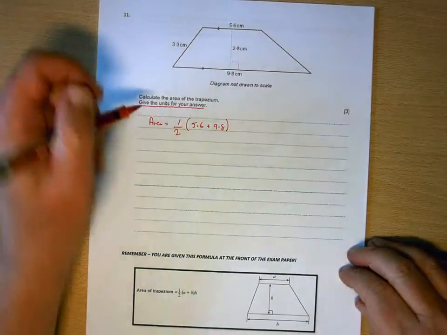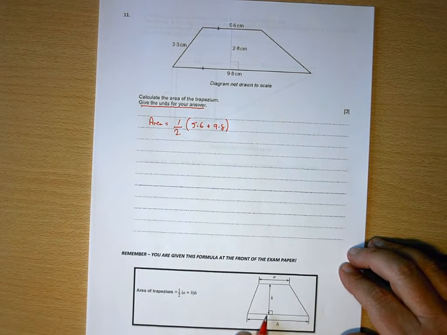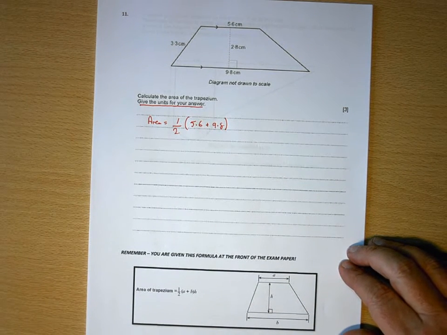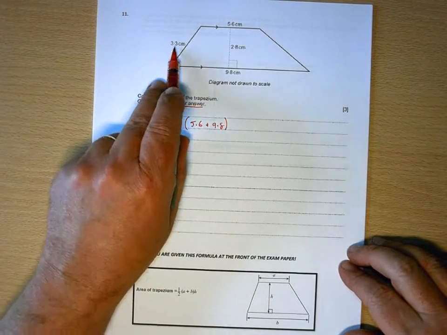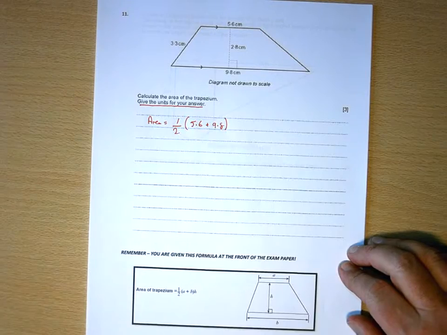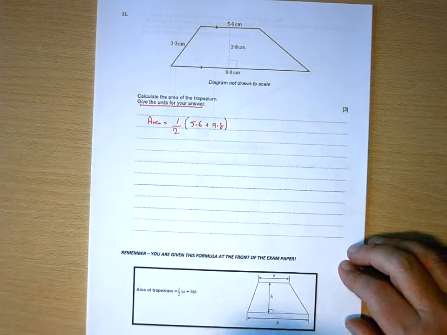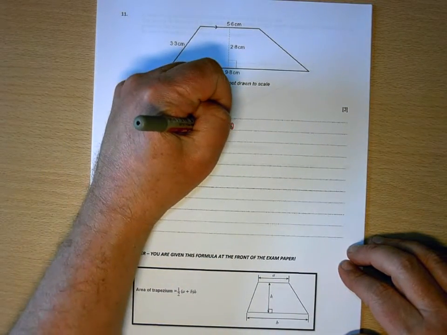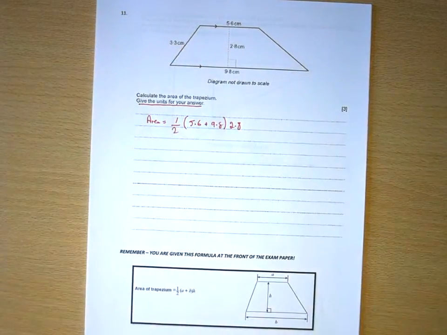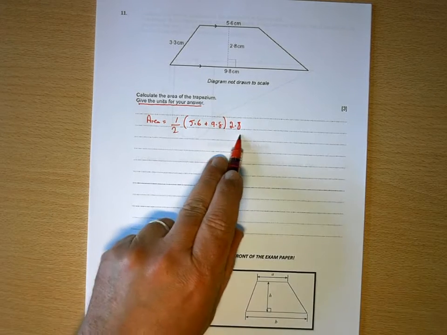And then the H is the perpendicular distance between parallel lines. So what they've done here to confuse you is to stick two different distances in, but hopefully you can see the perpendicular one there, the one with the right angle, is the 2.8. So all I've done there is written in exactly the same way as you can see there.